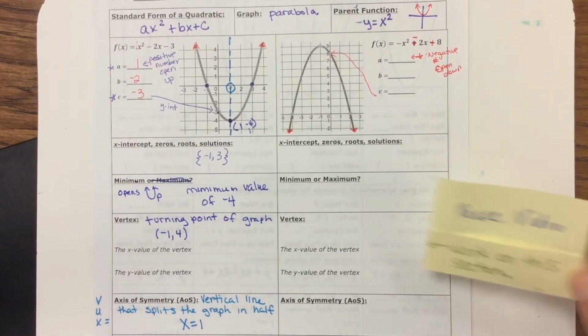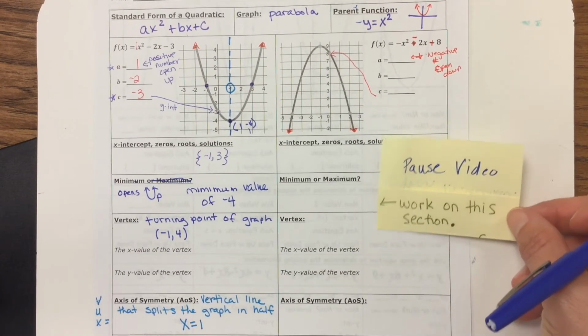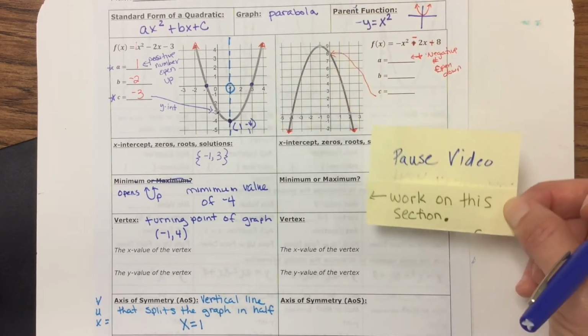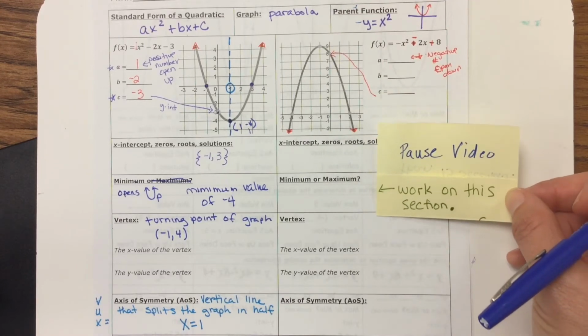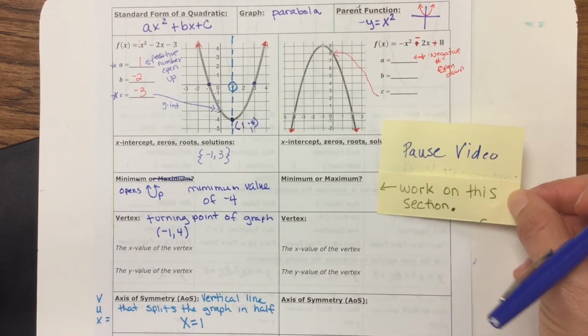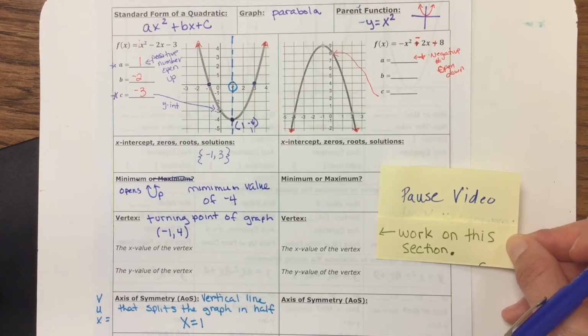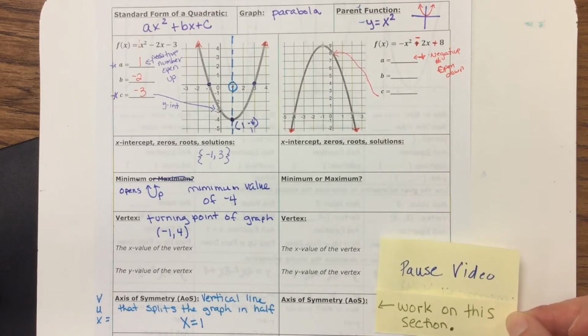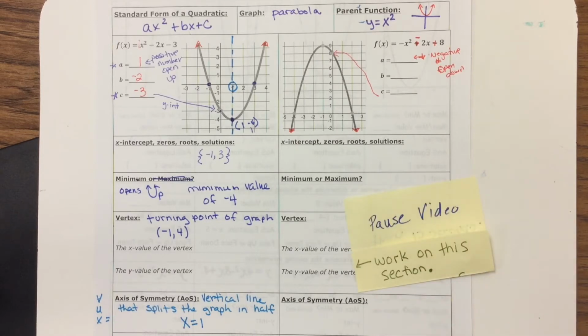Now, before we go on, I would like for you to pause the video, and I would like for you to use this graph to determine if it has a maximum or minimum value, write out the vertex, and draw and label and write the equation of the axis of symmetry.